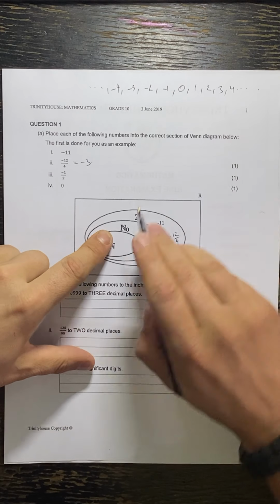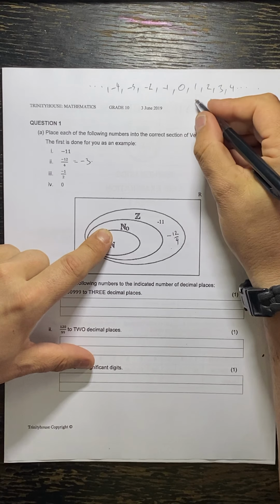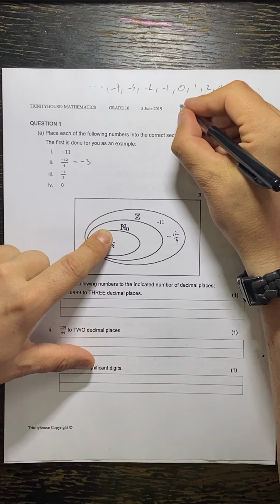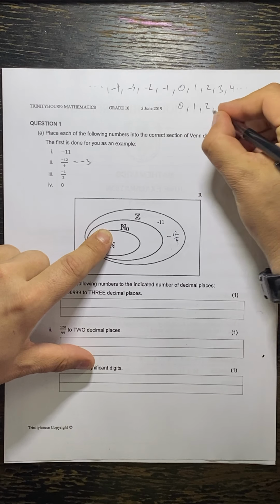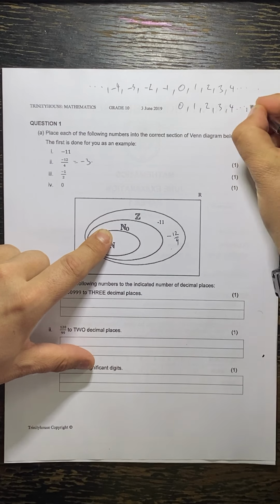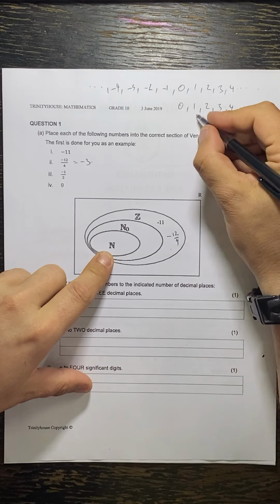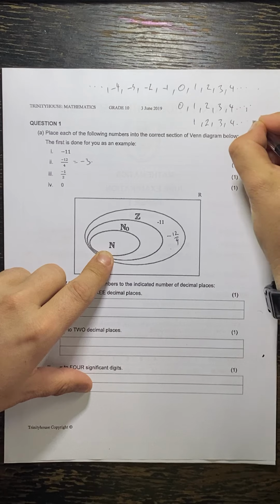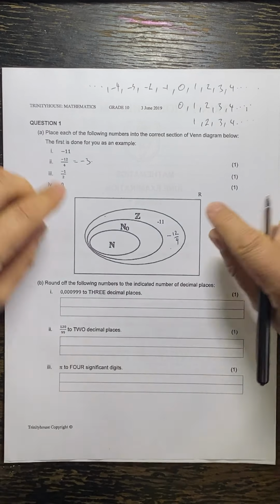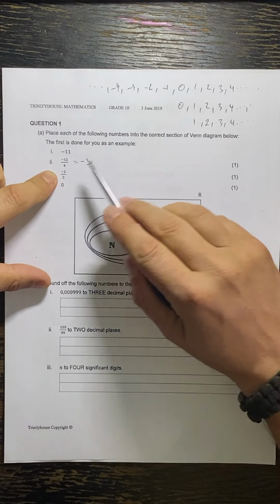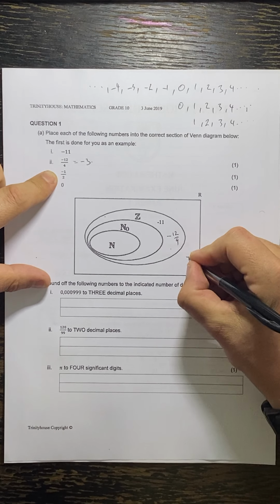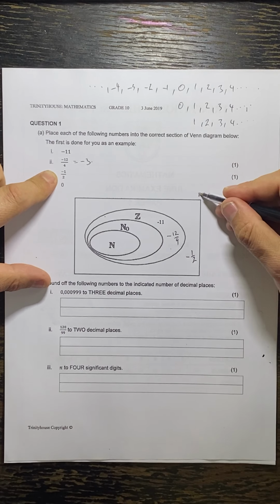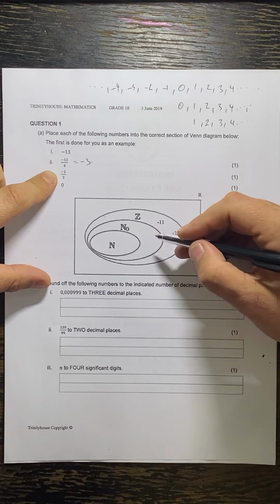Your whole numbers start from 0: 0, 1, 2, 3, 4, and so on. Your natural numbers start at 1: 1, 2, 3, 4, and so on. So you can see that minus a half doesn't fit into any of these, so it'll go outside of all of this. It's part of the reals, but none of these ones.